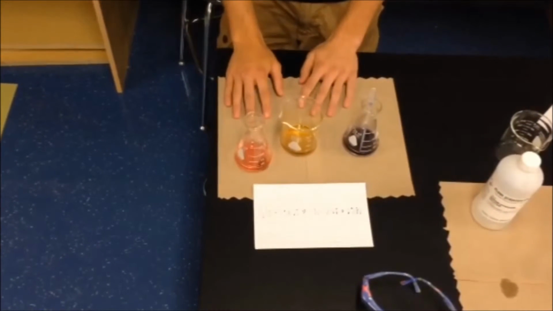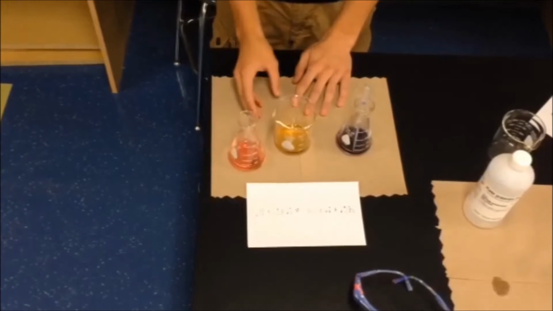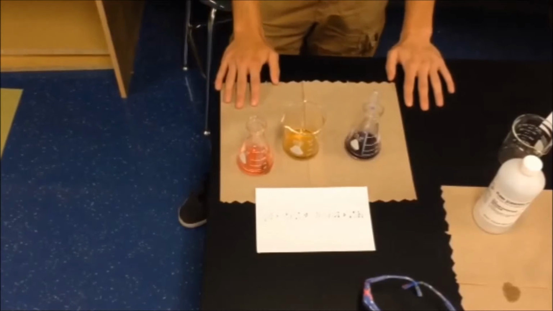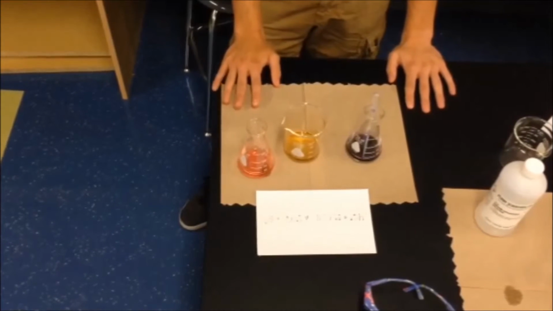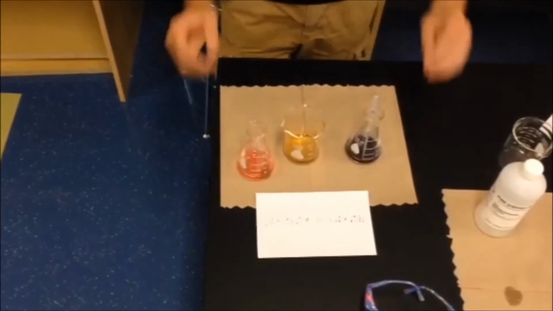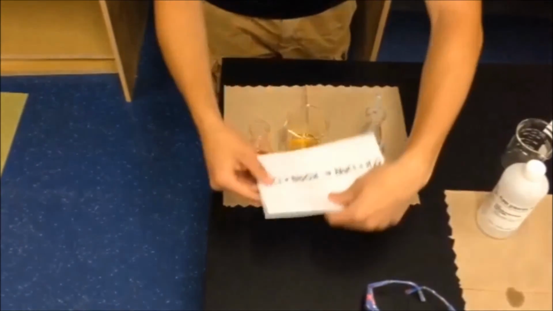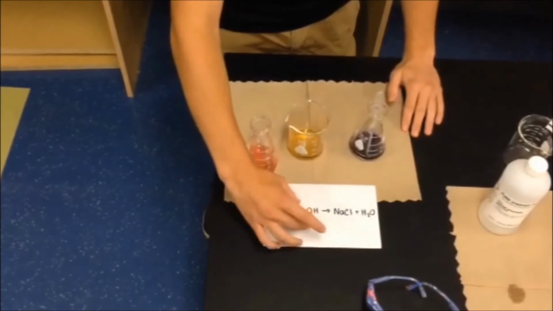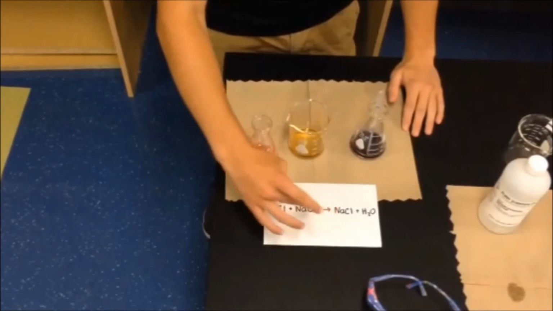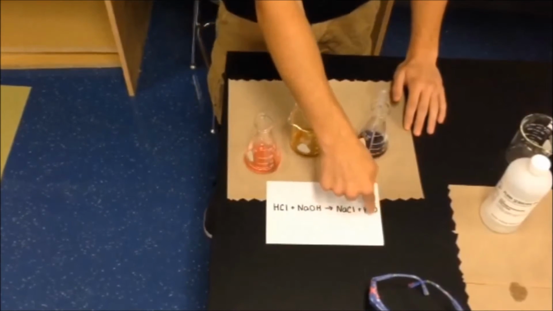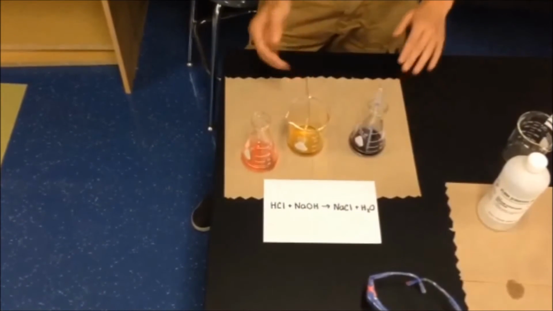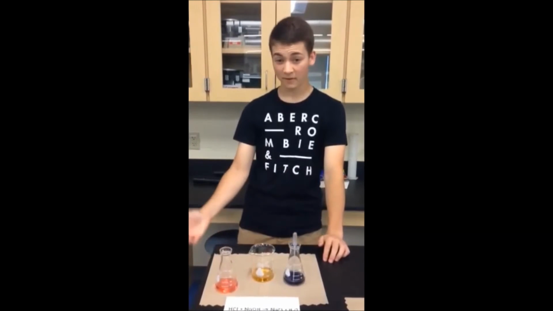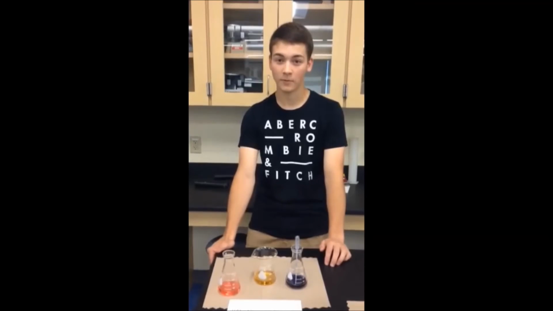So now, what kind of reaction is this? Think about it for a minute. Okay, so if you haven't gotten it already, it's a double replacement reaction. We're taking hydrochloric acid and sodium hydroxide, and changing the two to produce salt and water, as you can see here. And that concludes our demo. So please use the information in this demonstration to assist you in the mini lab we do later on.